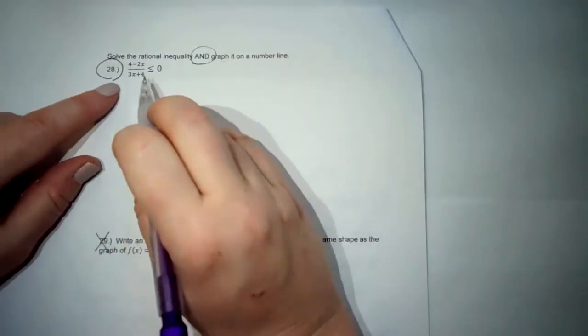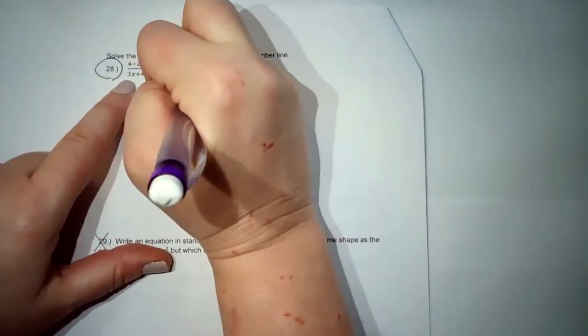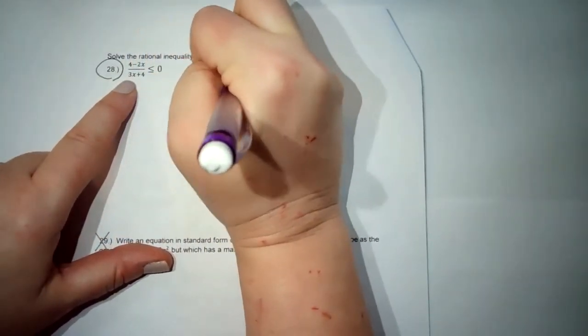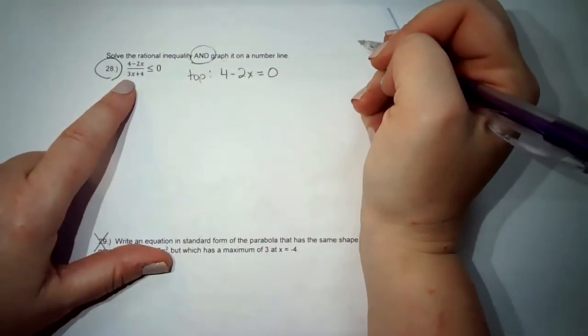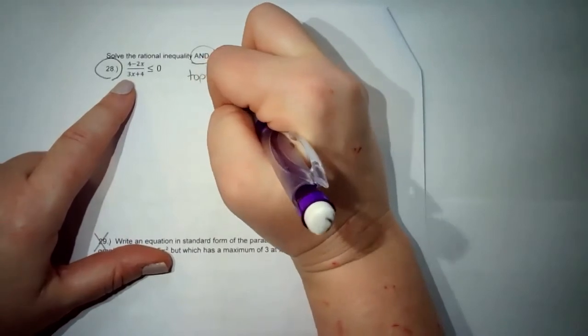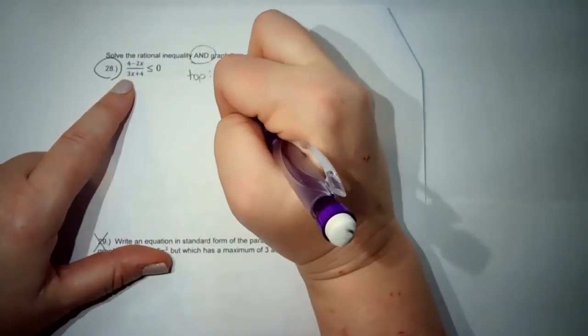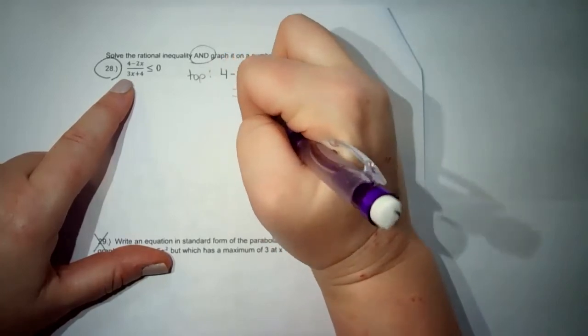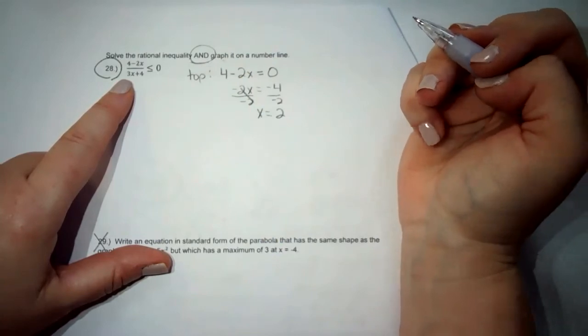So what we're going to do, since there's a top and a bottom, we're going to solve both. So let's take our top. We're going to set it equal to 0 and we're going to solve it. If I subtract 4 to the other side and I divide by a -2, I get x equals 2.